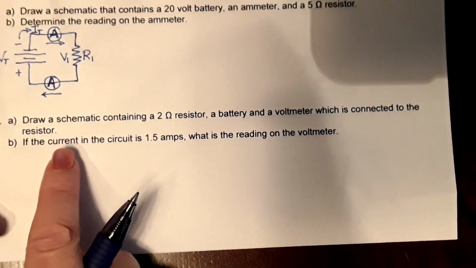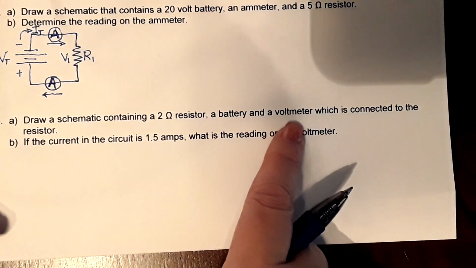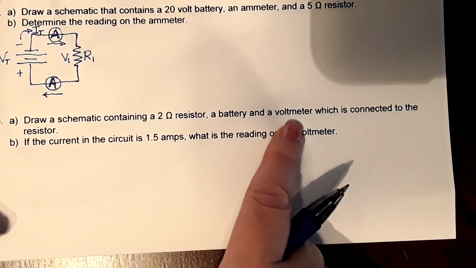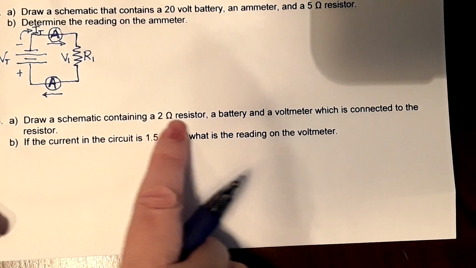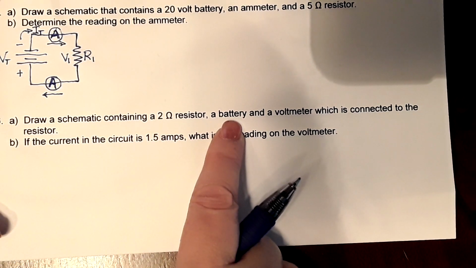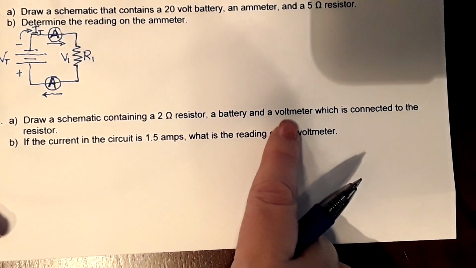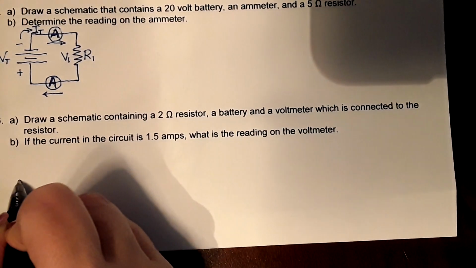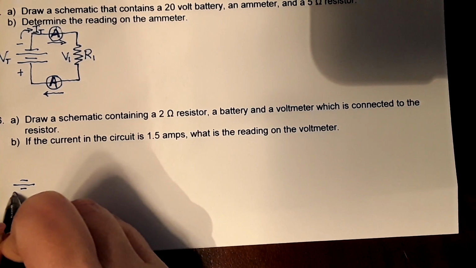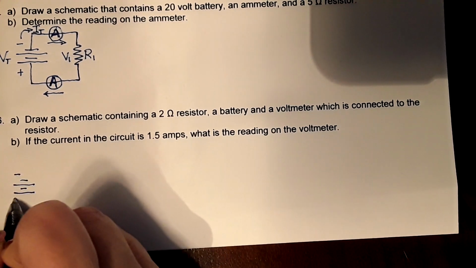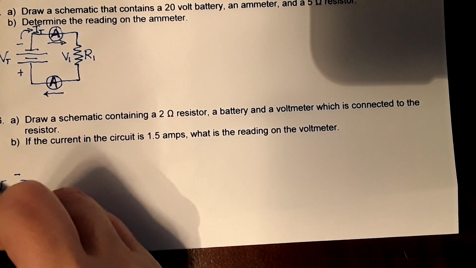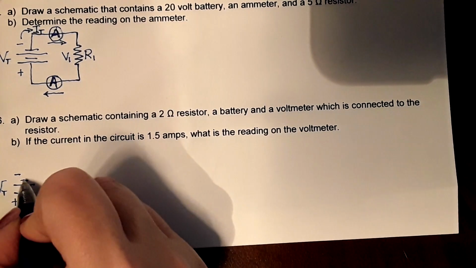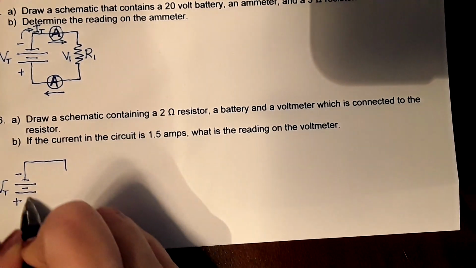On number 6, they want you to draw a voltmeter connected to the resistor. So we have a 2 ohm resistor and we have a battery, and then the voltmeter to measure the potential used by the resistor. So let's draw a battery first. Okay, and then we have a wire coming out and around here.